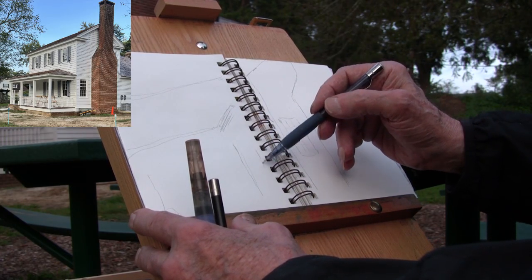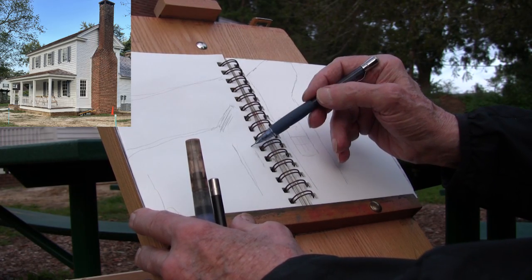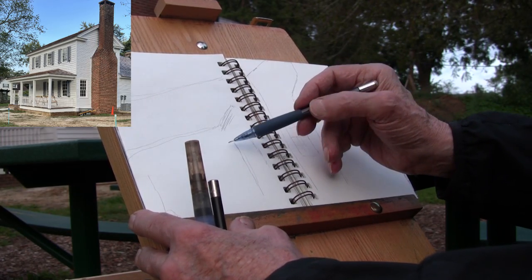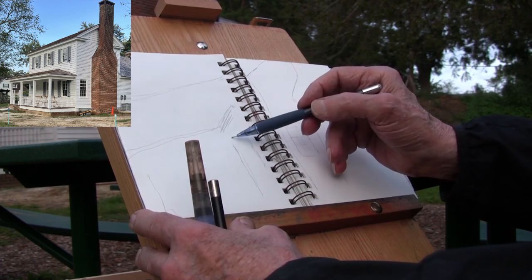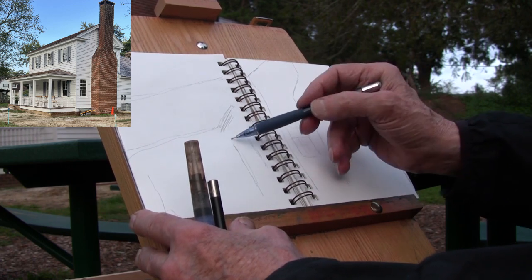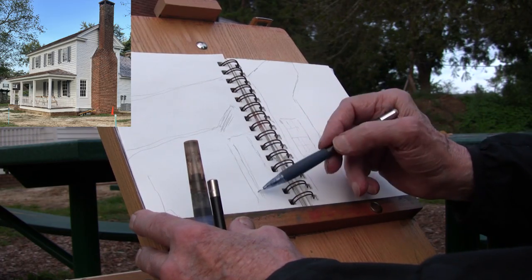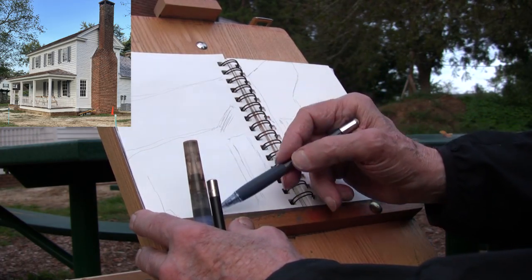Just get a hint here of a window on the inside. The post here, the post. This post over here.